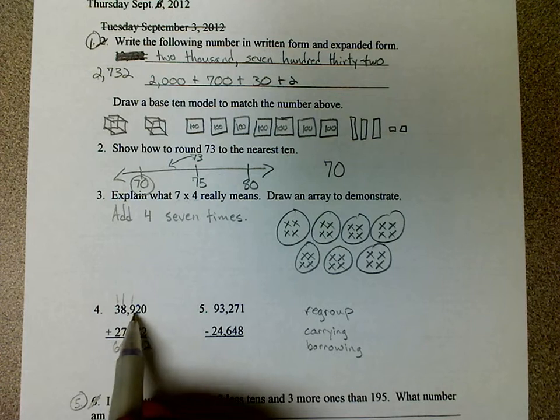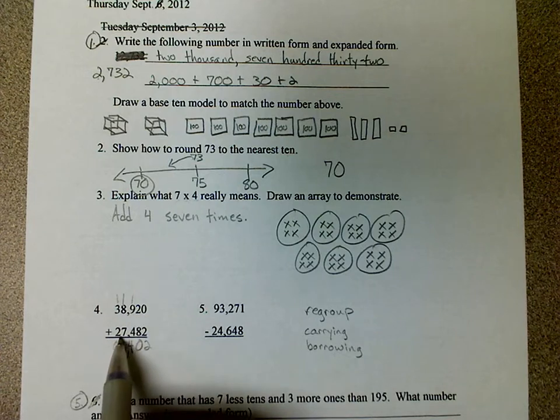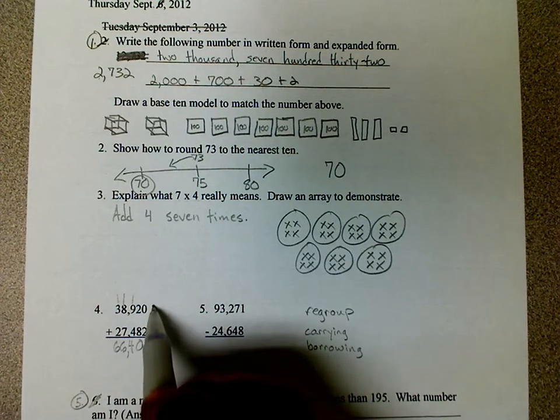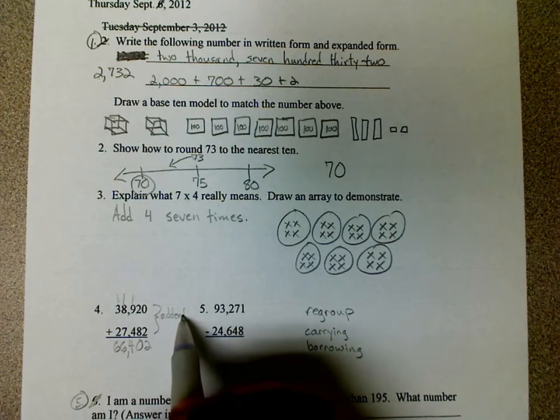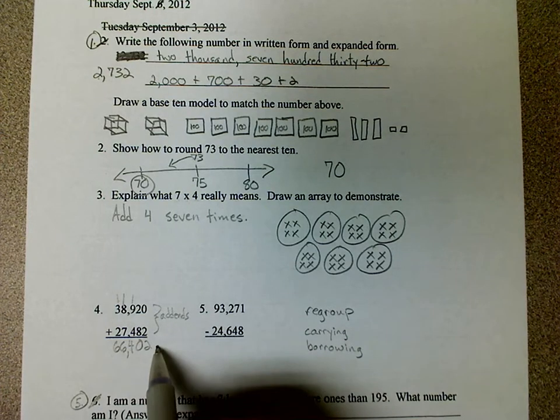So 38,920 plus 27,482 equals 66,402. Now the two numbers you add together are called add-ins. And of course, your answer in addition is called a sum.